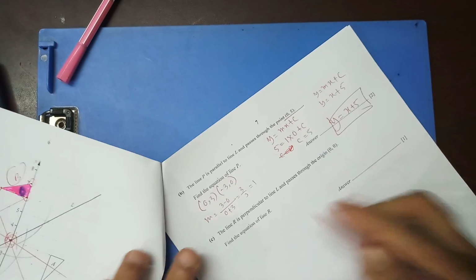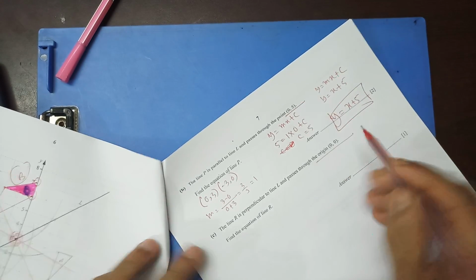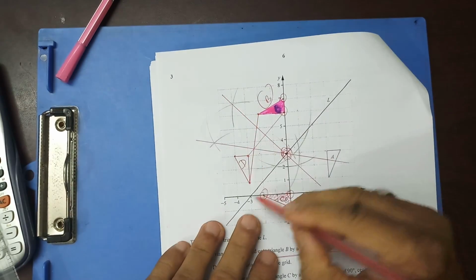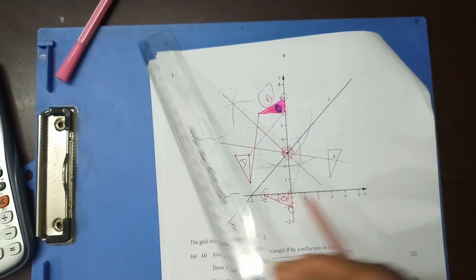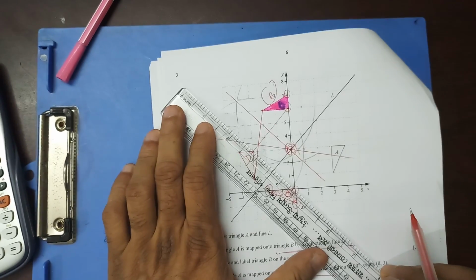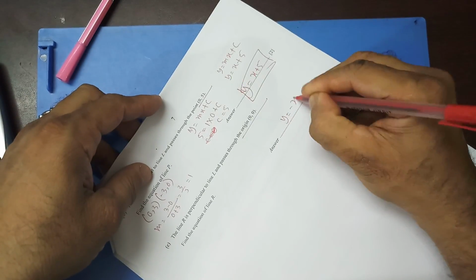So that's done. The line R is perpendicular to line L and passes through the origin 0, 0. So this is the origin 0, 0 and perpendicular to that. So 3, 3, I know it, and that's going to be this line over here. Okay, that's 1 mark. So you can write down that's y equals minus x.